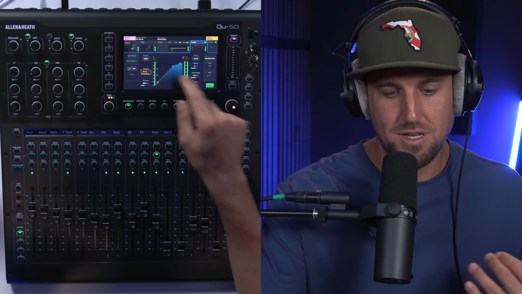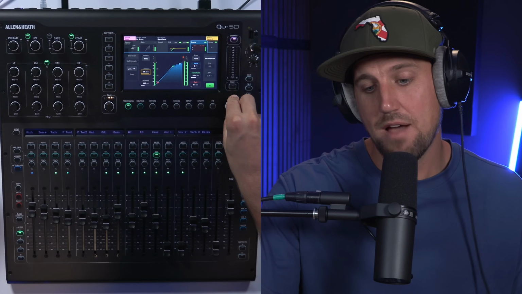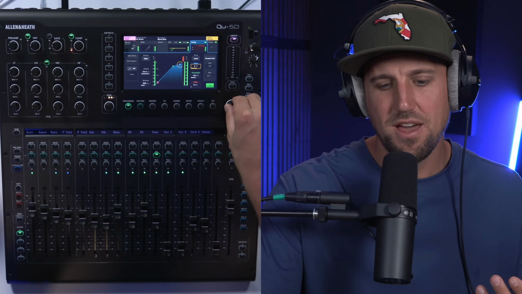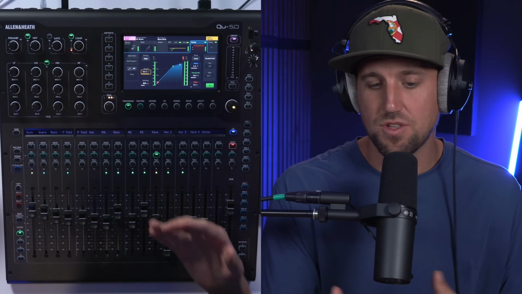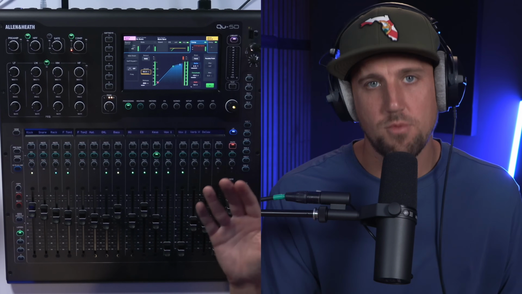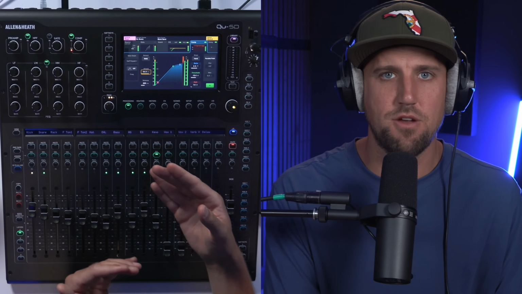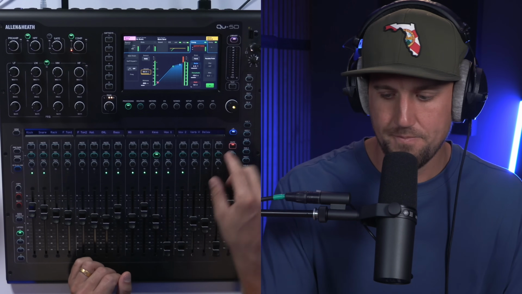So I think attack time is probably one of the key parameters after threshold. Ratio is also pretty important. They're all important, but I think attack time can get overlooked sometimes when you're setting compression, and it's just a really great way to say, okay, I don't want it to be louder, I just want to hear a little bit more attack. Then slow down that attack time to allow the transient of the sound to come through, and it's going to just pop in the mix a little bit better for you.